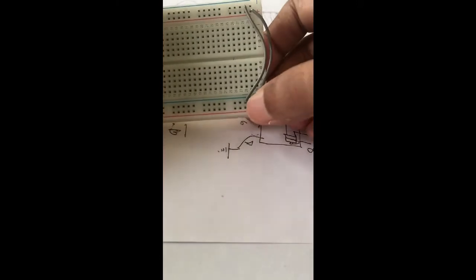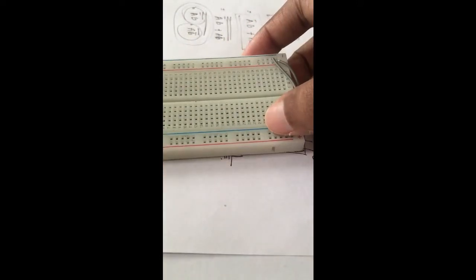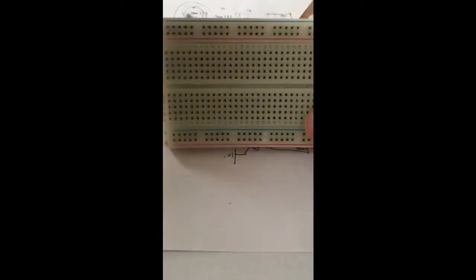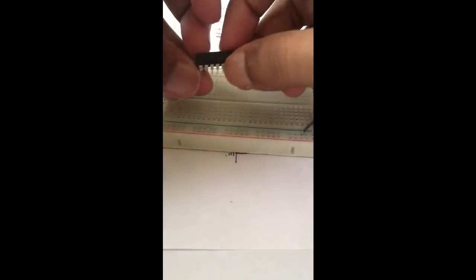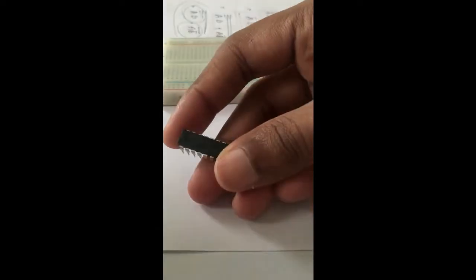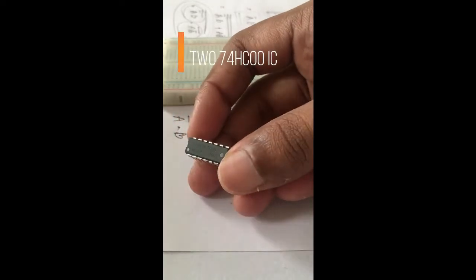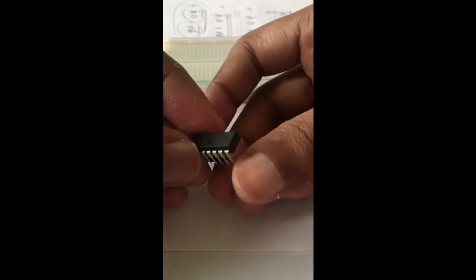This is the breadboard. I already connected the two bus lines. If you want to know how the breadboard system works, go to my other videos where I introduced the breadboard system. Now we will use the 74HC00 ICs.